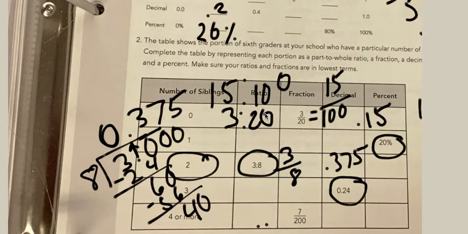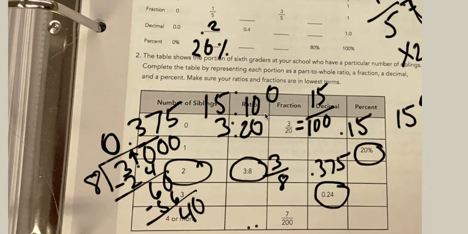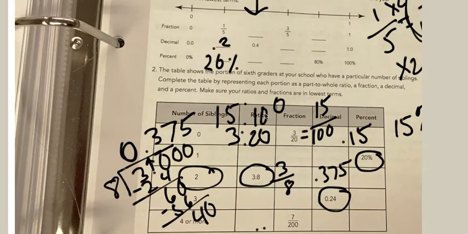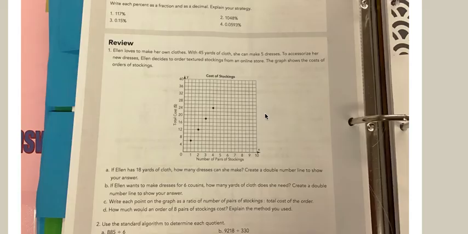Now, don't forget, when you do percent, you move that decimal 2 places to the right. So it should be, I'm going to let you figure that out. You can figure that out for your homework tonight. You're just moving the decimal 2 places to the right. You might want to write right up here. Okay. On the back, the stretch you can do for extra credit.